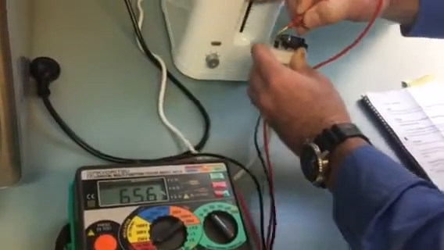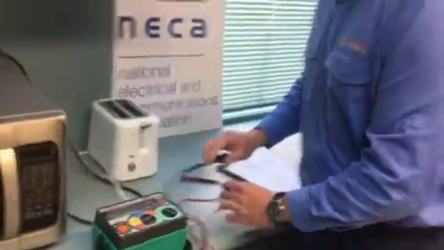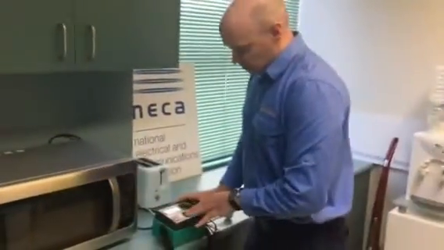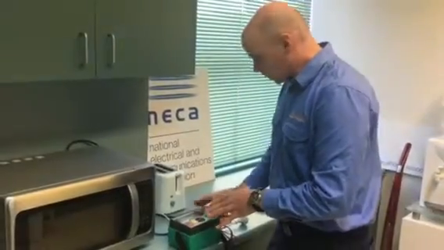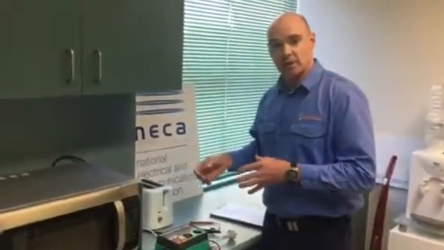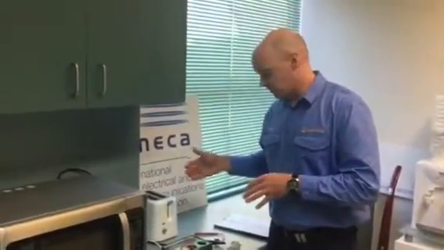So therefore, in my mind, I think, yep, no worries, I can use this instrument, the insulation resistance tester, to perform the insulation test according to AS/NZS 3760.